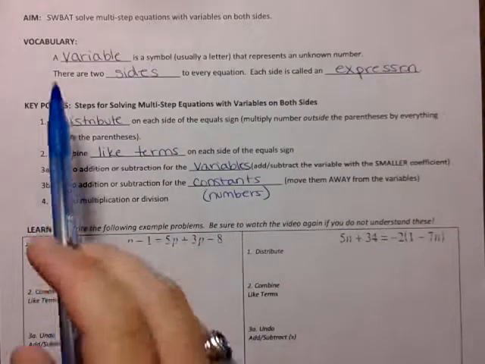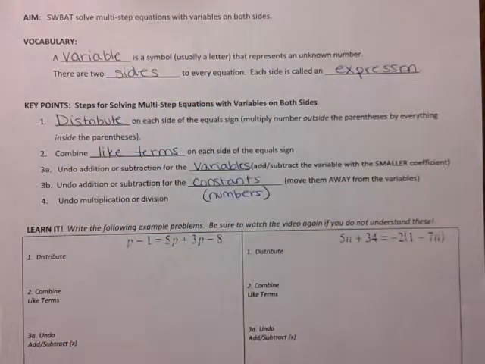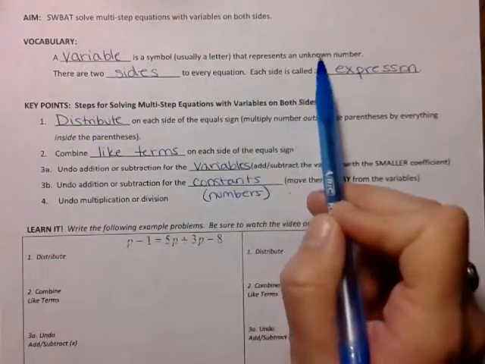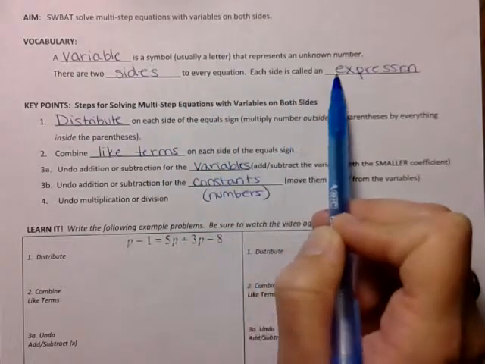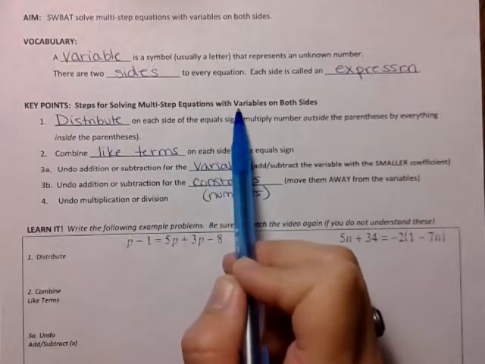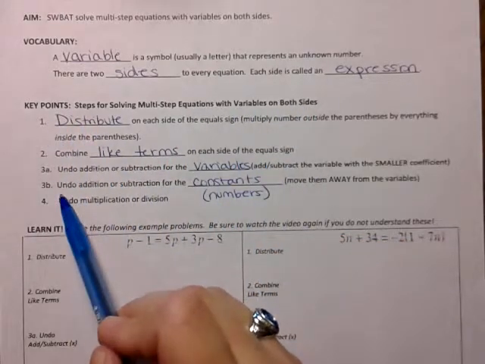Today's aim is that students will be able to solve multi-step equations with variables on both sides of the equation. Some vocabulary. A variable is a symbol, usually a letter, that represents an unknown number. There are two sides to every equation, and each side is called an expression. In order to solve multi-step equations with variables on both sides in both expressions, you follow 4 steps.